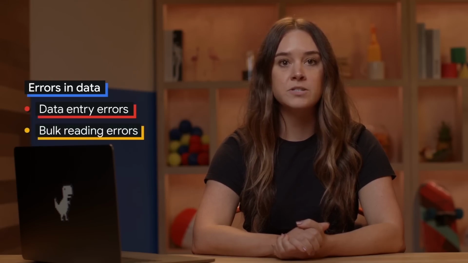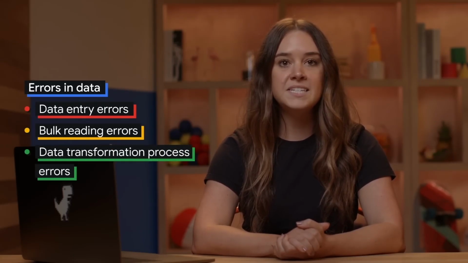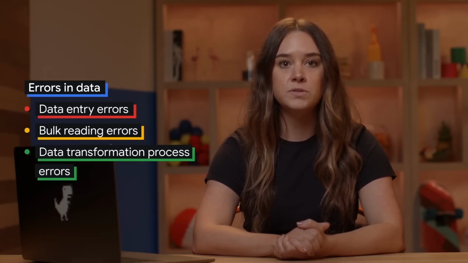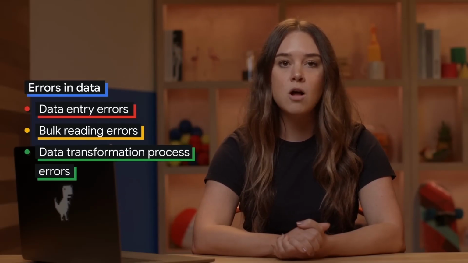Mistakes, like typos and other data entry errors, can introduce issues into data. And machines can also insert bulk reading errors into the data. These errors can cause data integrity issues if the data is not cleaned before transformation. Errors can also be introduced during the data transformation process. For example, converting data from one format to another can introduce errors like incorrect data types, missing values, and incorrect formatting. Likewise, using the wrong aggregation method can cause misleading results.